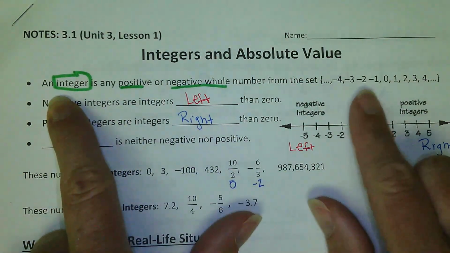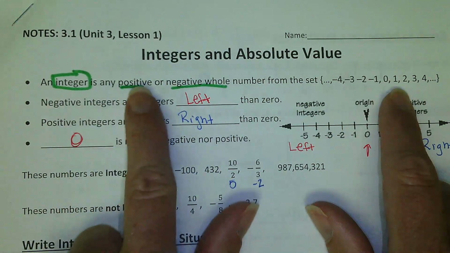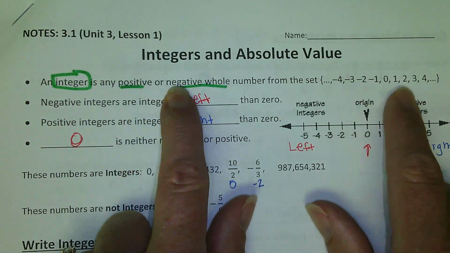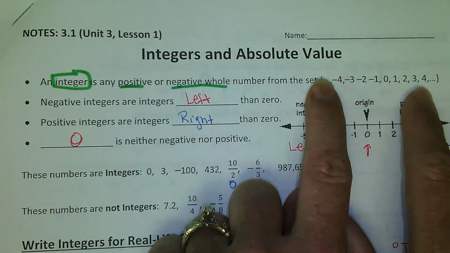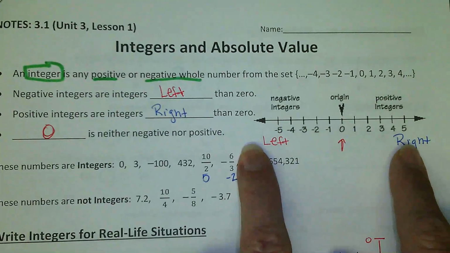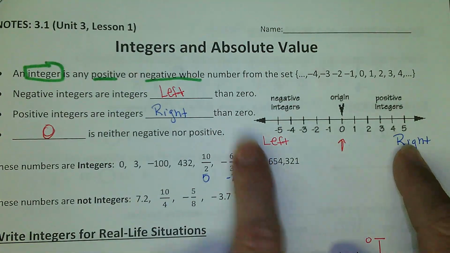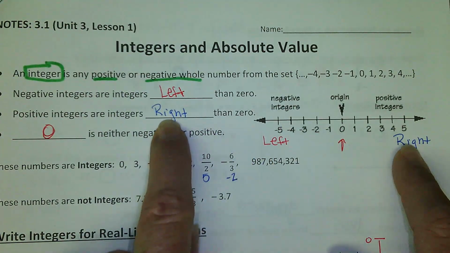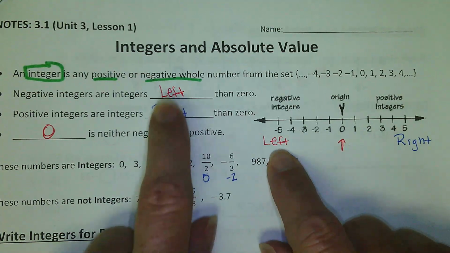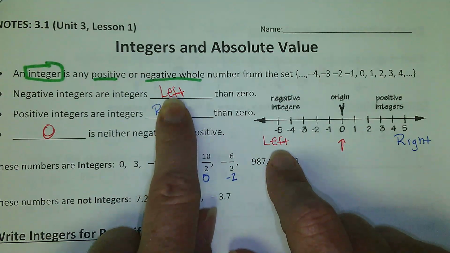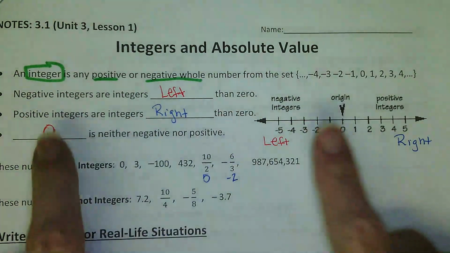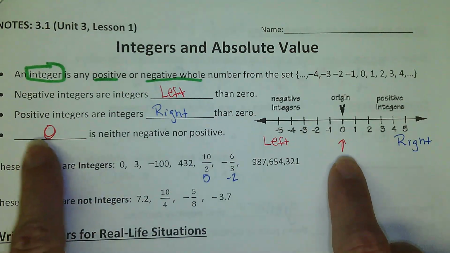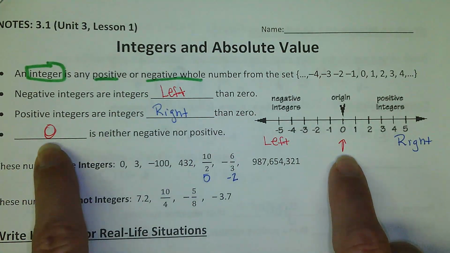I want you to know that an integer is any of these numbers. They are positive or negative whole numbers. So this is an example set. If I look at a number line, integers that are to the right of zero, like this, are positive. Integers that are to the left of zero, like this, are going to be negative. So these directions never change. The one in the middle, zero, is neither positive or negative.